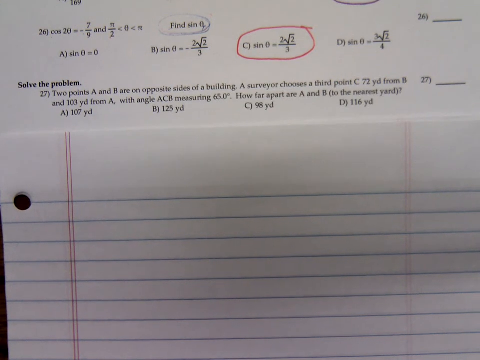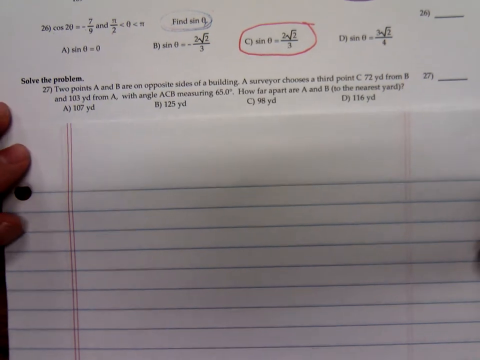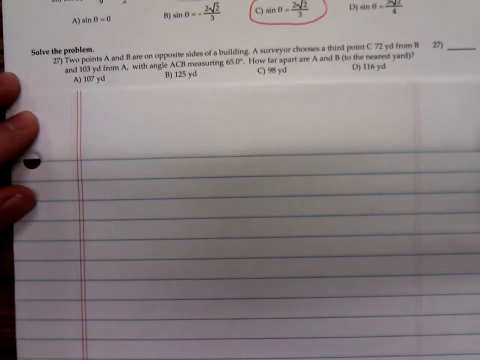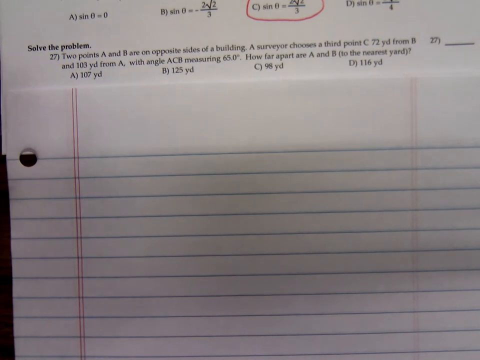Going to finish up this review sheet for the final. So we're doing problem number 27. These word problems are law of sines and law of cosines problems. So let's see. Two points A and B are on opposite sides of a building.